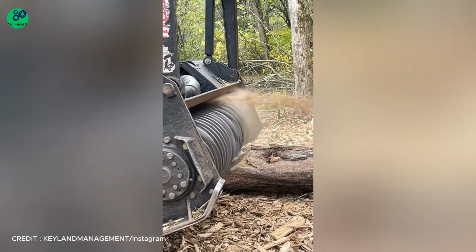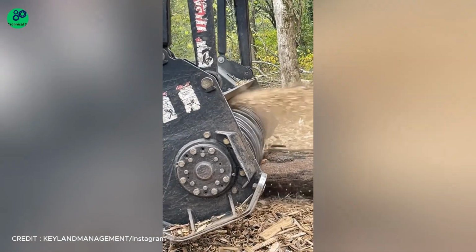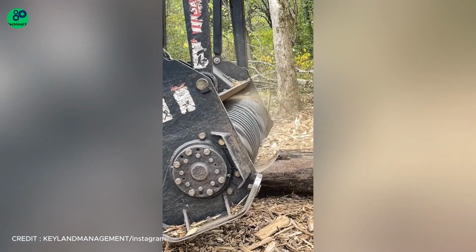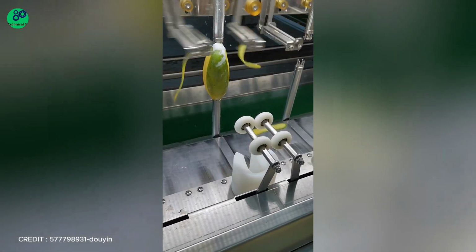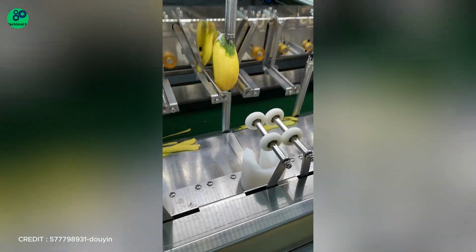Grinding machines can be classified into several categories. Automatic peeling machines are widely used in the food industry for peeling fruits and vegetables.